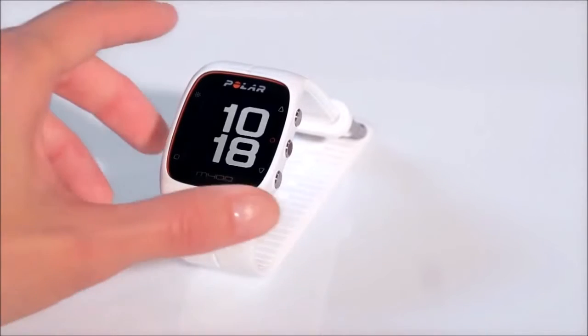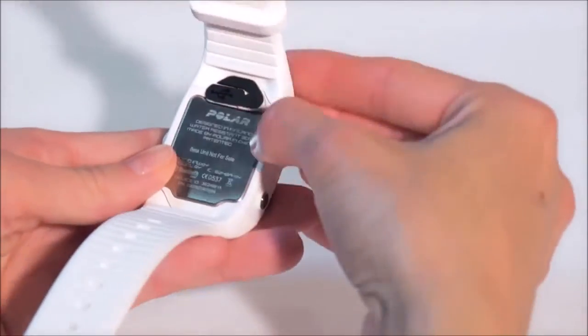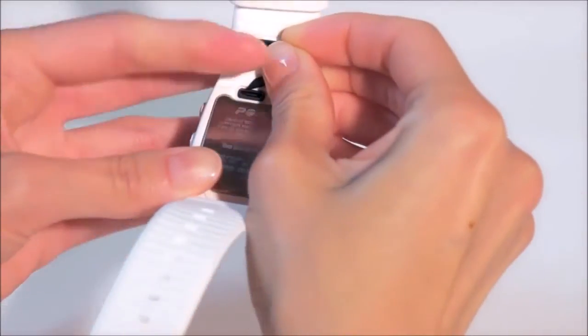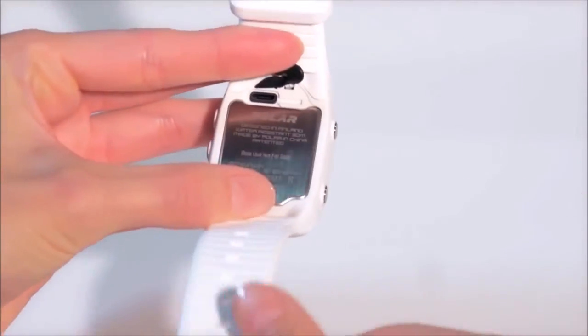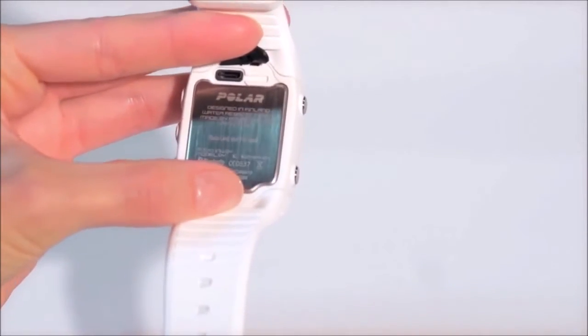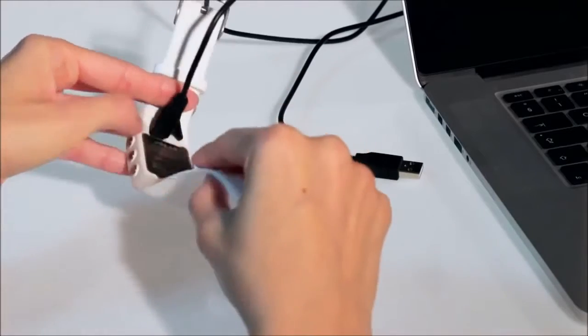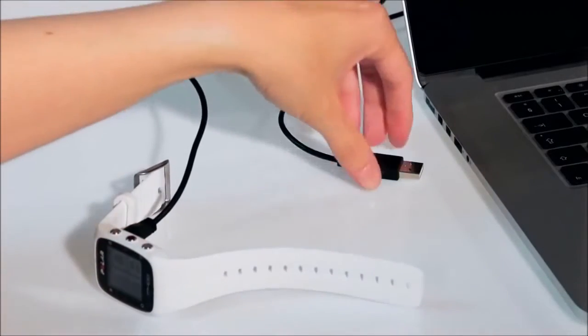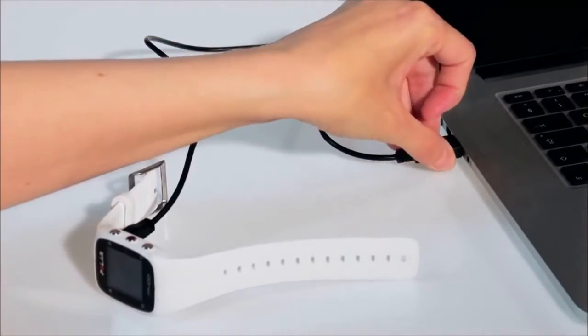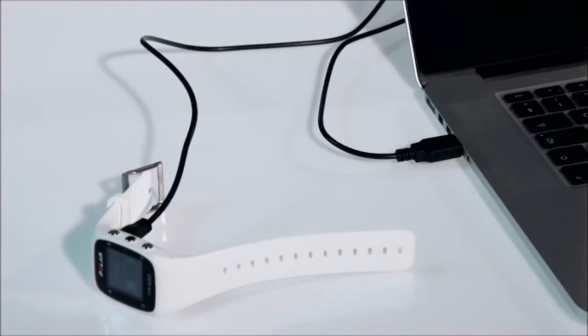First, check that there isn't any moisture or dirt in the micro USB port. Keep the cover firmly closed when you're not using the USB cable. Next, connect your Polar M400 to your computer with a standard micro USB cable. The battery symbol tells you that the cable is connected correctly. Let it charge while you get started.